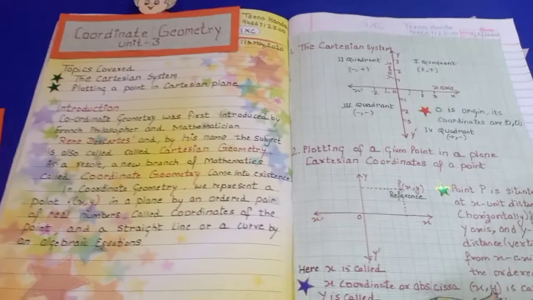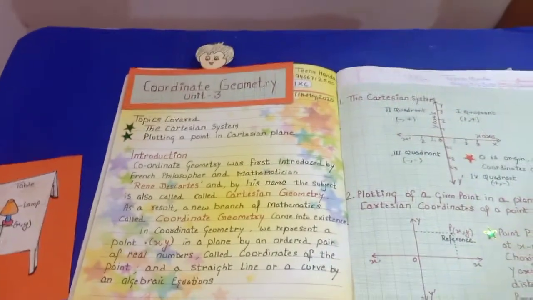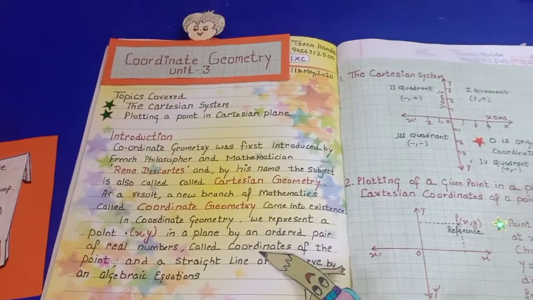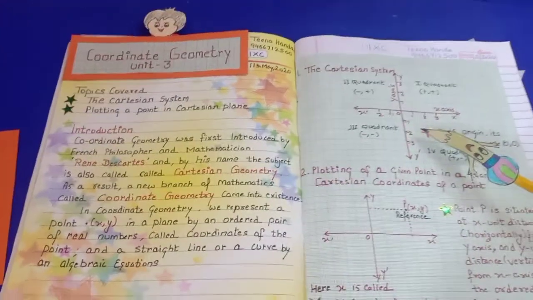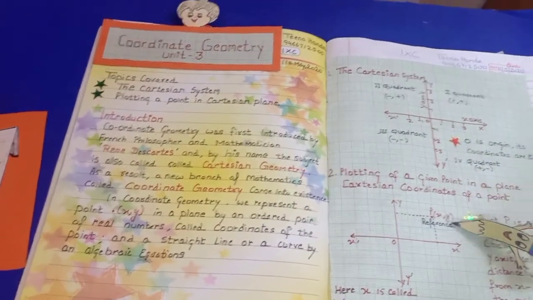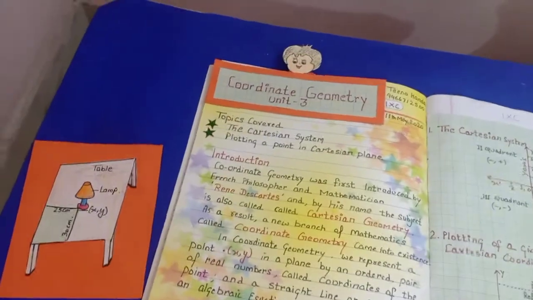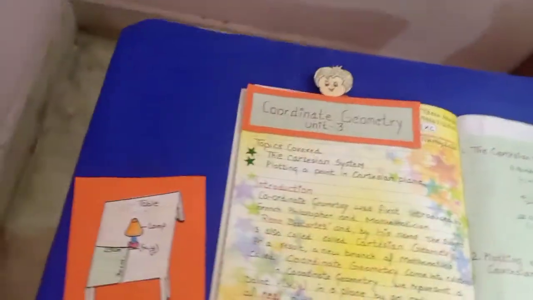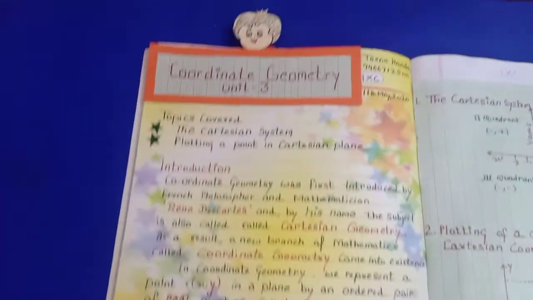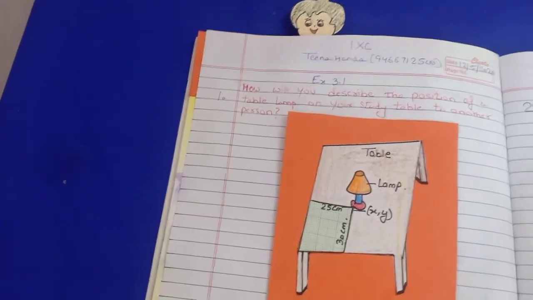Okay, let's go to exercise 3.1. First of all, do the introduction in your copy, then write about the basic concepts of the Cartesian system and a point, and how we plot a point on graph paper. Now I am going to explain exercise 3.1. Okay, let's come to exercise 3.1.